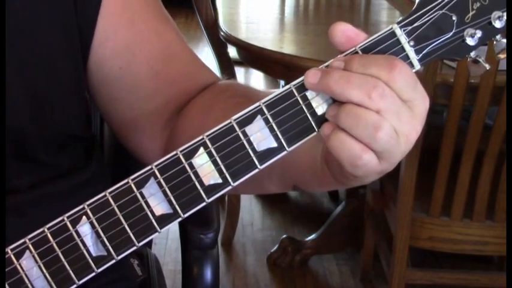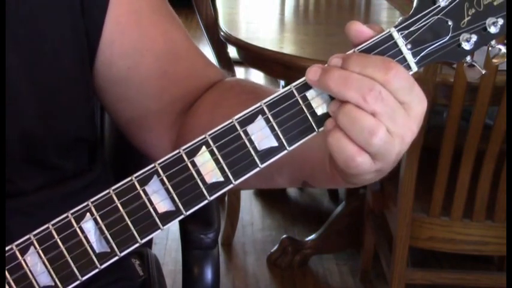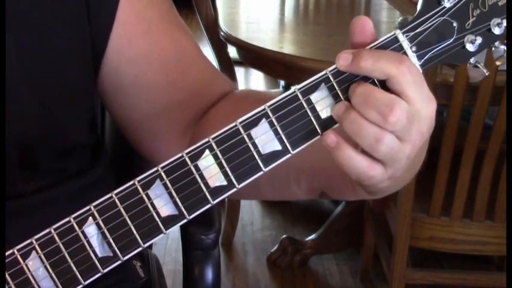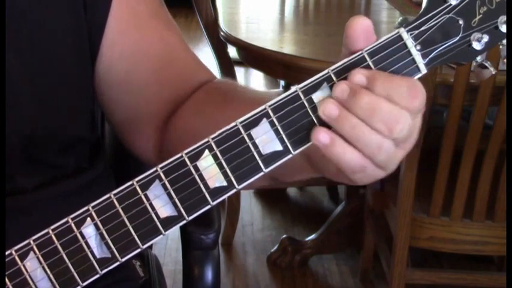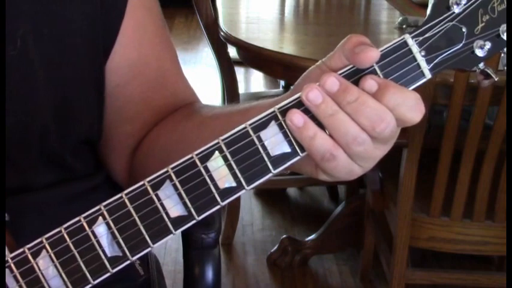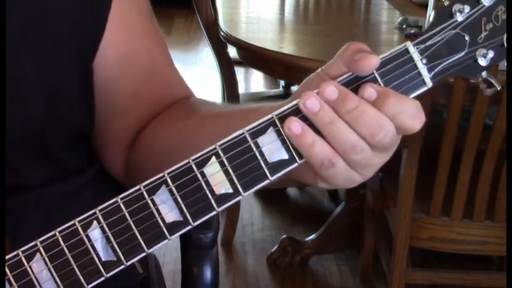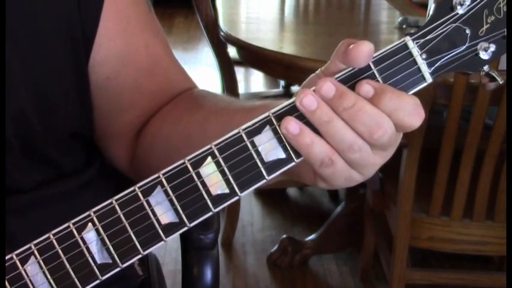Then we move to a G, just a G power chord. We're not going to hit that B note. To our F sharp over D, an A. The A just rests there. You know, we got to give Neil Peart a little room to do a little drum fill. So that's where Neil gets to fill in.